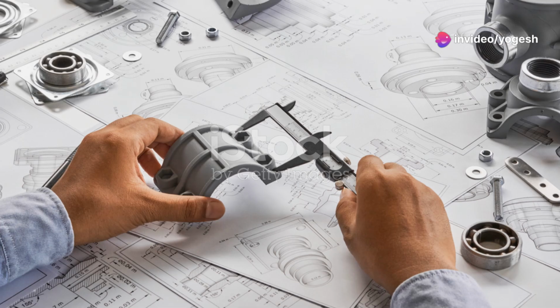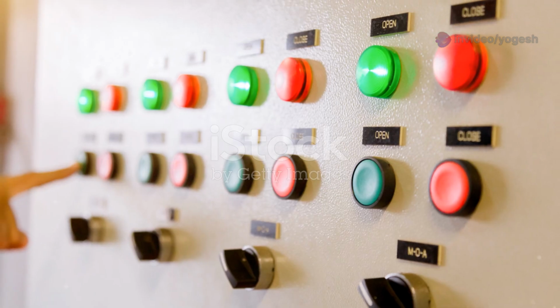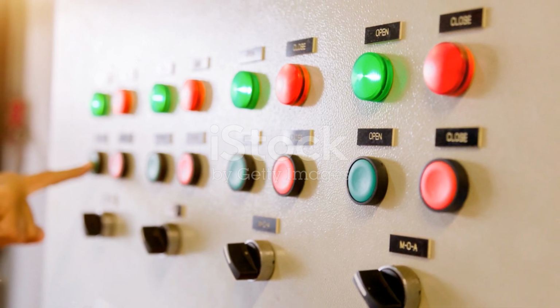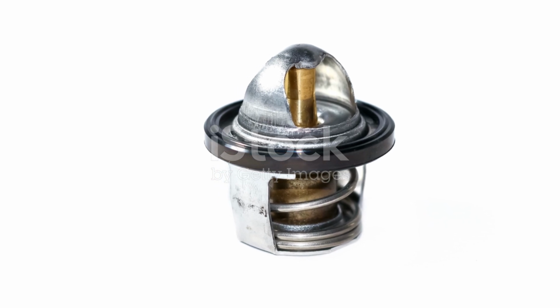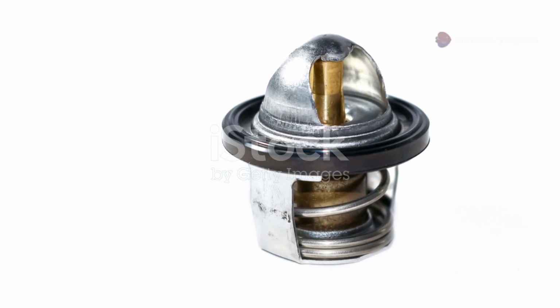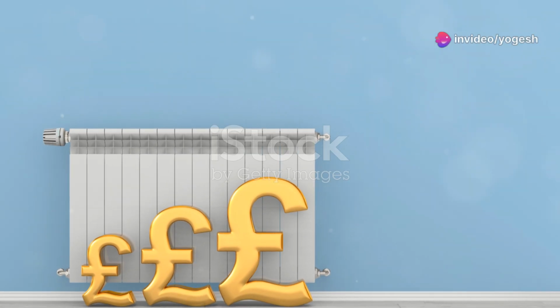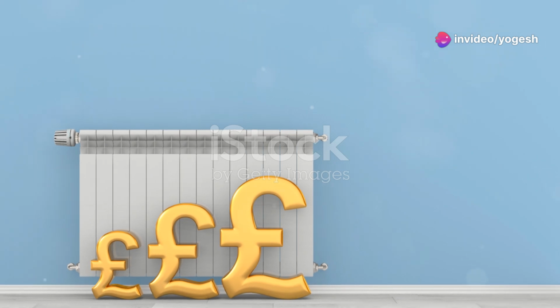The goal is to keep something at a desired state. This desired state is often called the set point. For example, your desired room temperature is the set point. The thermostat works to match the actual temperature to this set point.